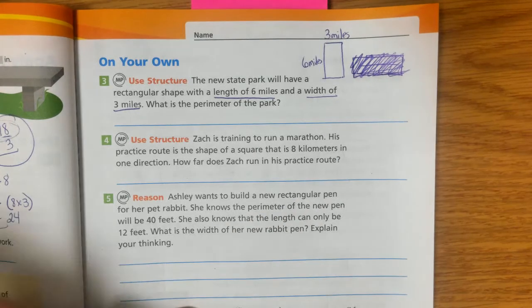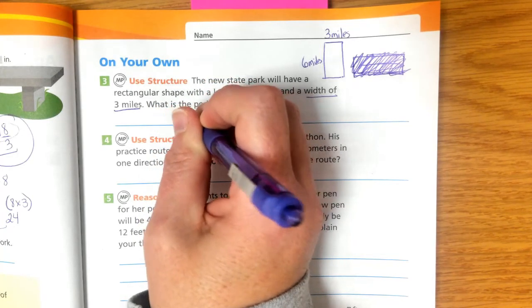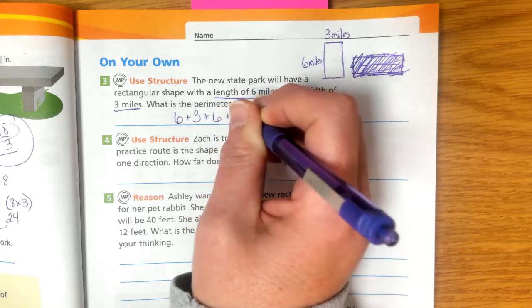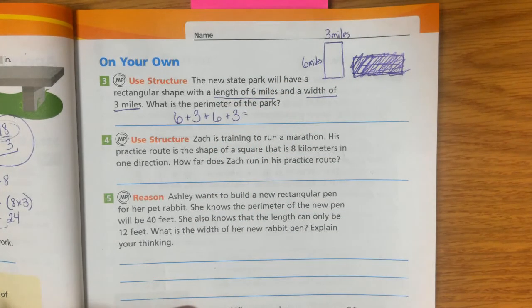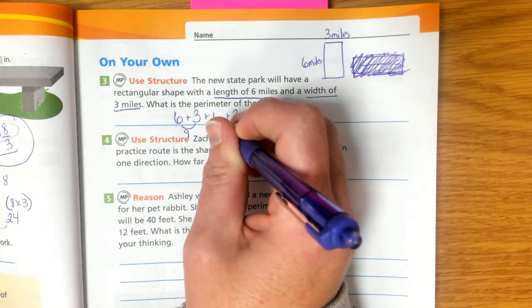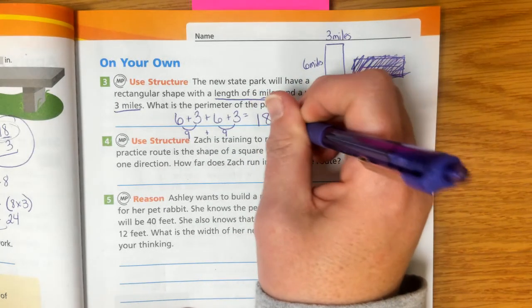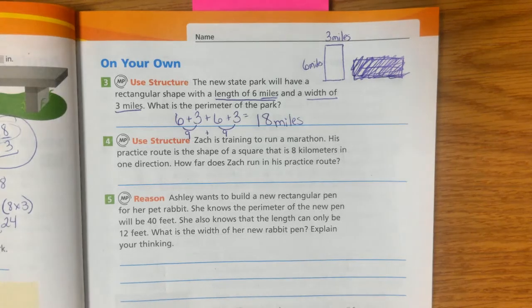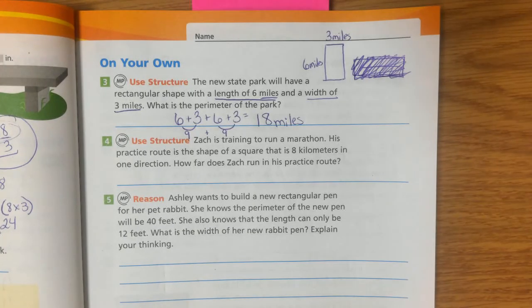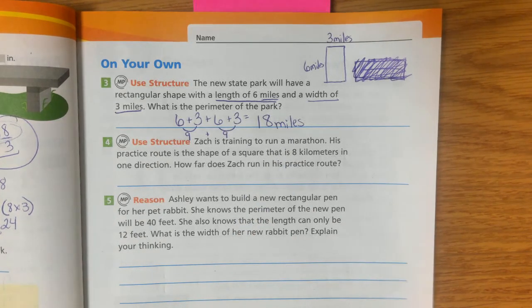So perimeter, the formula is length plus width plus length plus width. 6 plus 3 plus 6 plus 3. 6 plus 3, 9. 6 plus 3, 9. So 9 plus 9 is 18. And our label is miles. Now this one we can't abbreviate, because if you just did an M, that would be meters. And meters and miles are two completely different things. So you've got to make sure that you're using the correct abbreviation. This one does not have an abbreviation. We're just going to write out the word miles.